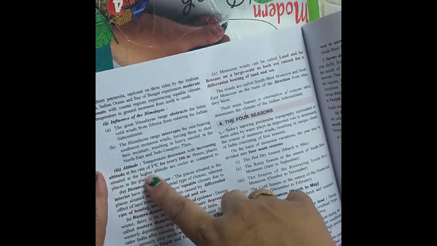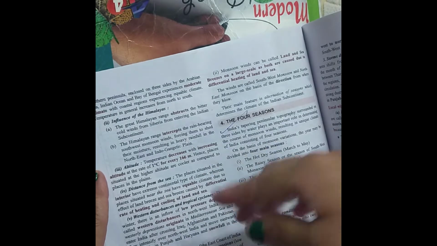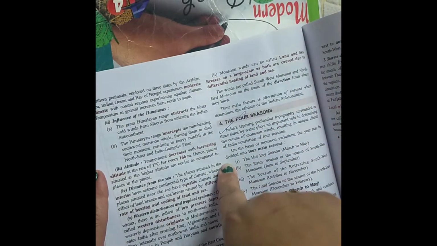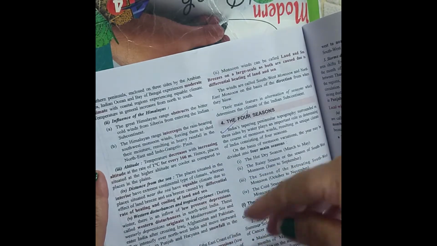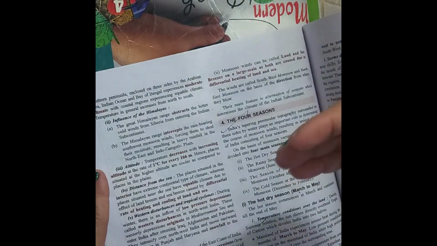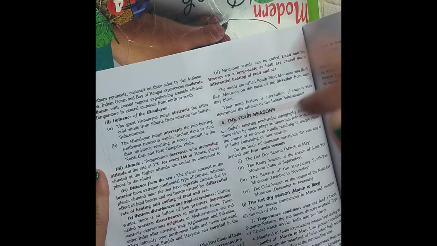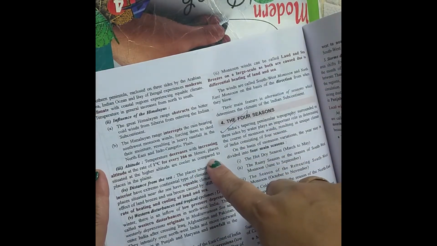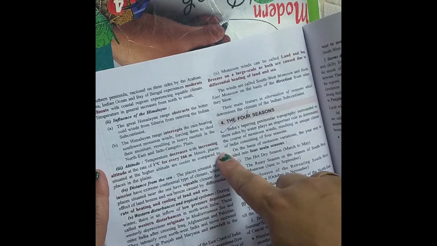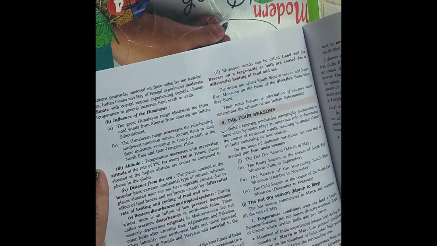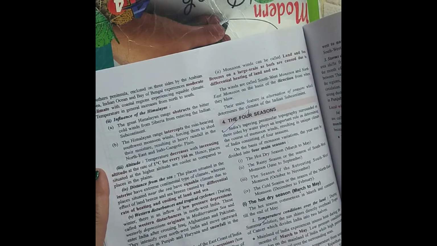The third point is altitude, beta. As you go higher, temperature starts decreasing, due to the normal lapse rate. The atmosphere is heated from below upward, and when temperature decreases with increase in height, that is called the normal lapse rate. That's why hill stations are cooler during the summer season, because of their height.